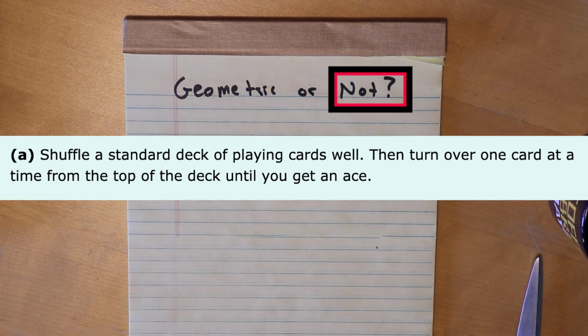I know with the lawnmower thing, we made a huge assumption, but it's a safe assumption, and it was for the sake of the problem. But in this one here, it's very clear that if you do not put the card back in the deck, that is certainly not independent trials.